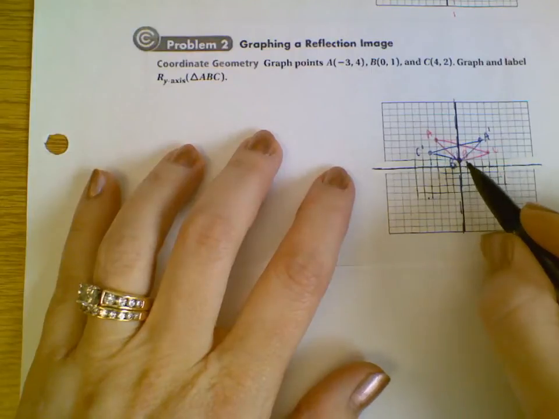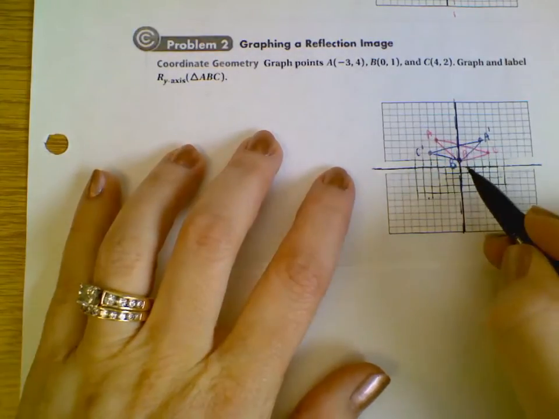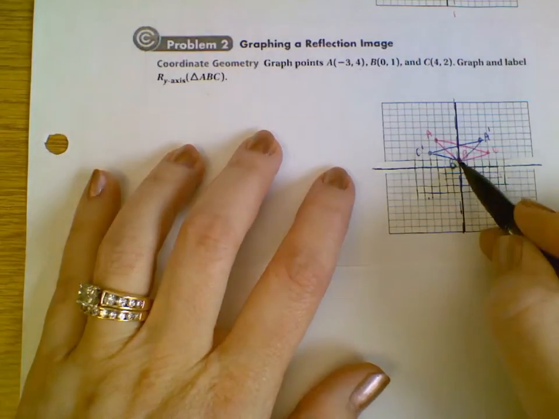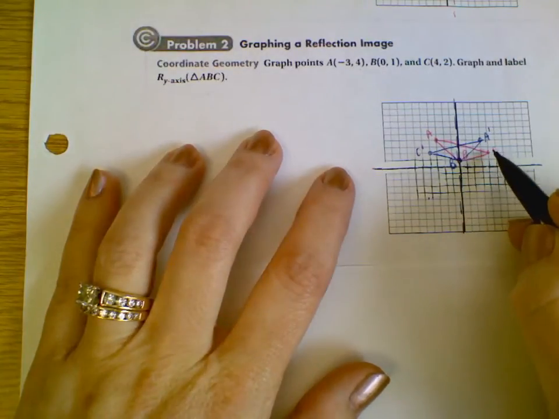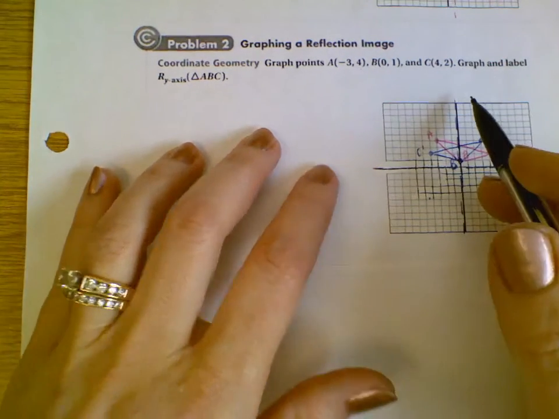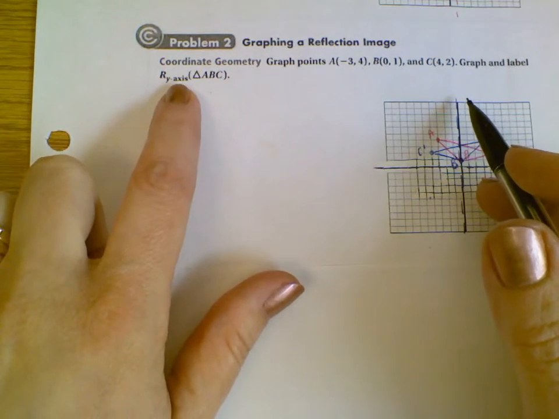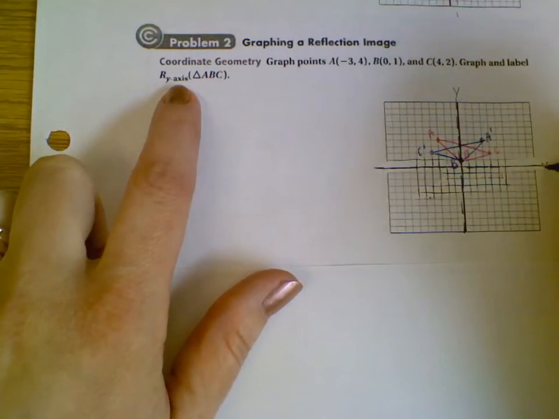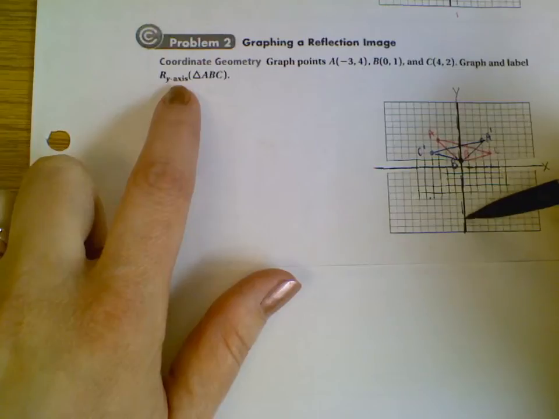The one that you see in pink is the original one. I went left 3 up 4, then just up 1, and then right 4 up 2. That's the pink triangle. It says to reflect it across the y-axis. So again, remembering which one is which, here is my y-axis. This is the line that I have to reflect across.